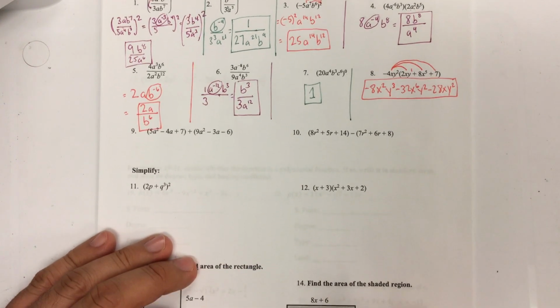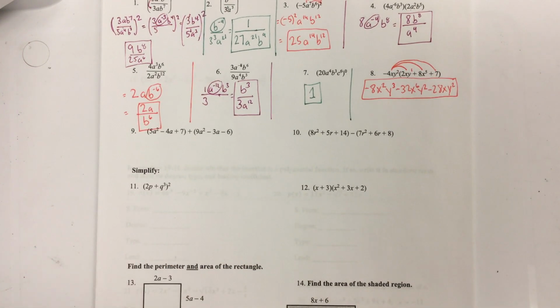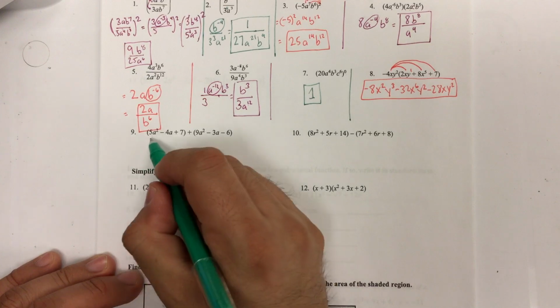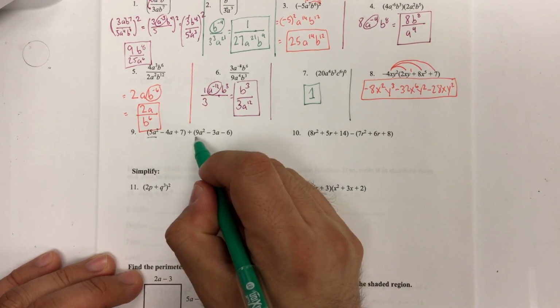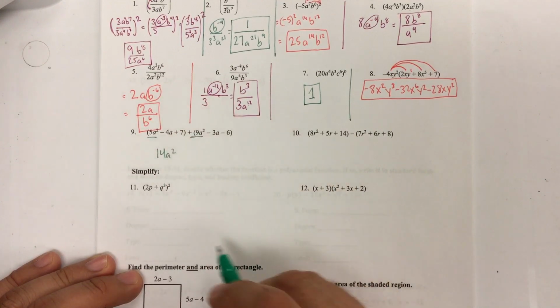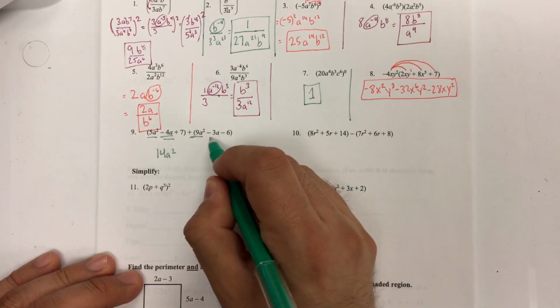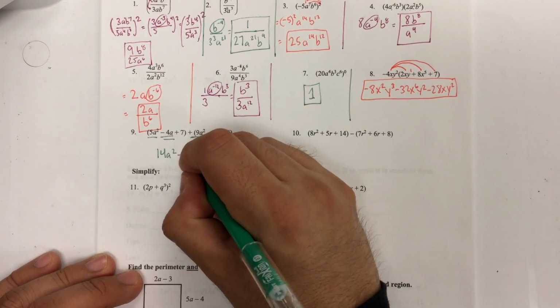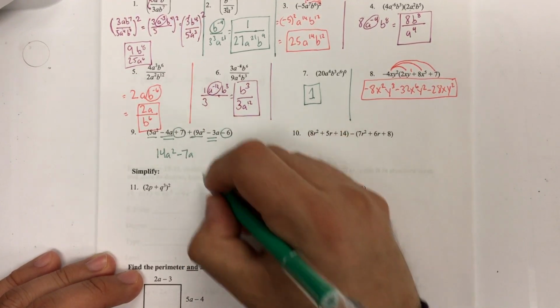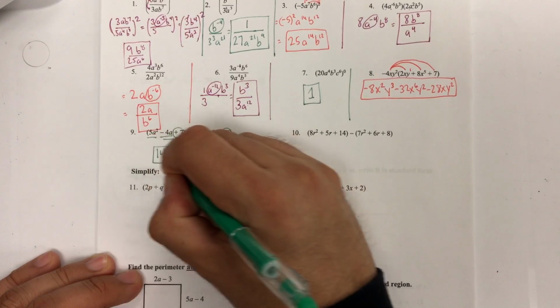All right, on to number 9. So number 9 is telling me to add them together. There's a plus sign, so it's not necessary for these parentheses, so I'm not going to worry about them. So we're going to combine like terms. 5a squared plus 9a squared is 14a squared. Negative 4a minus 3a is negative 7a. And 7 minus 6 is 1.